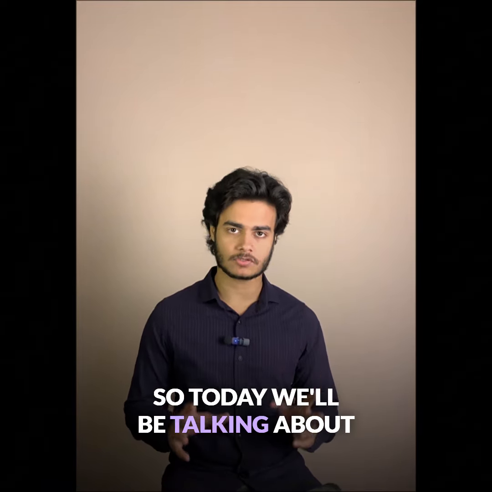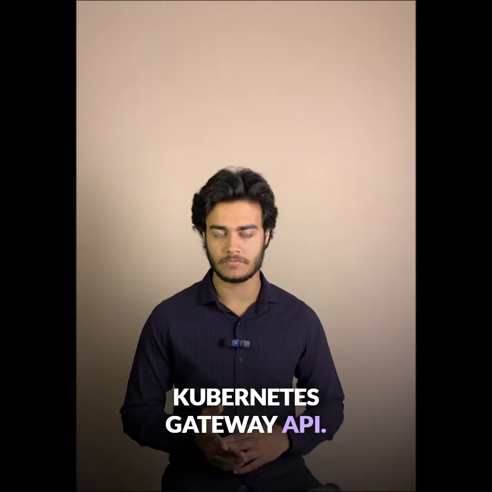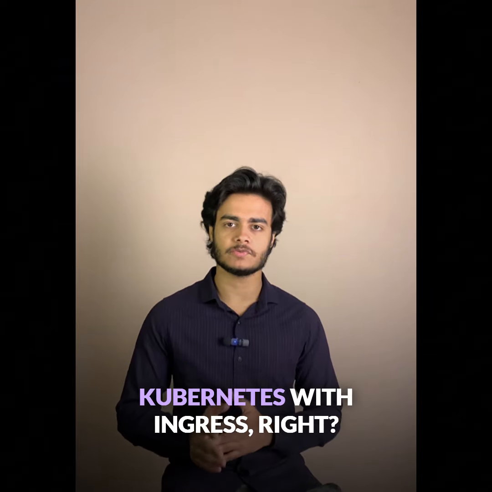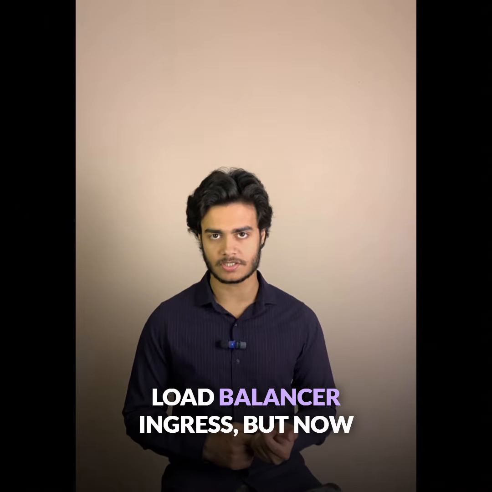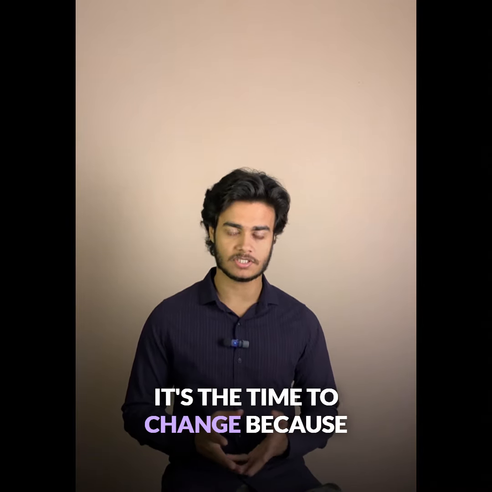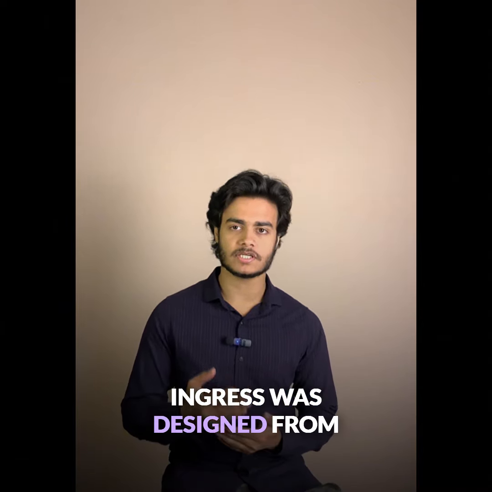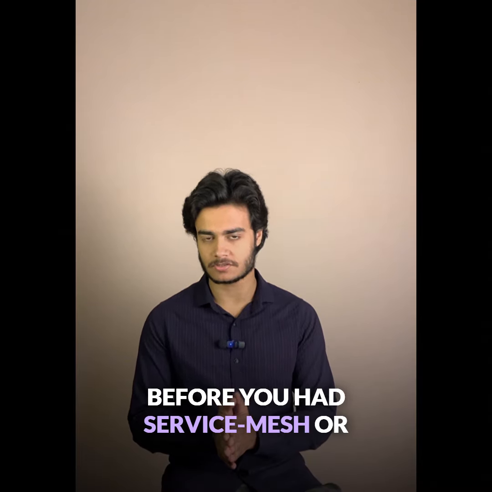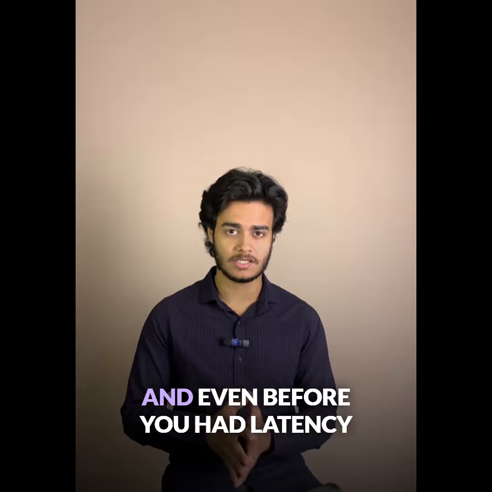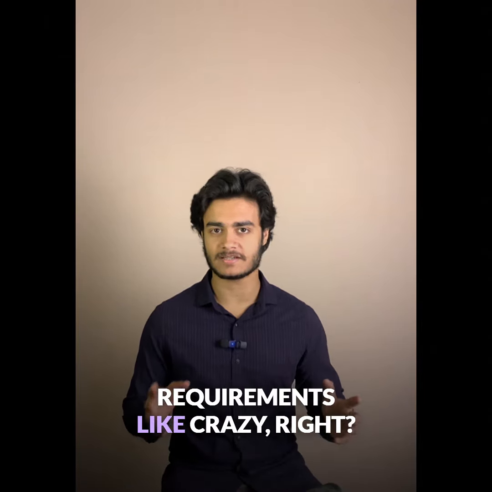So today we'll be talking about Kubernetes Gateway API. For years we have been using Kubernetes with ingress, right? It could be Nginx ingress or your load balancer ingress, but now it's time to change because ingress was designed from the perspective of 2015, right? Before you had service mesh or multi-clusters and even before you had latency requirements like crazy, right?